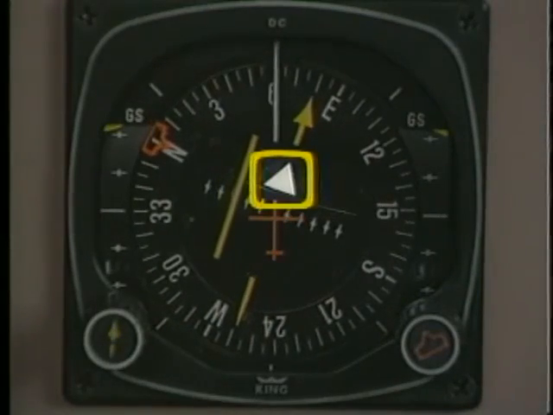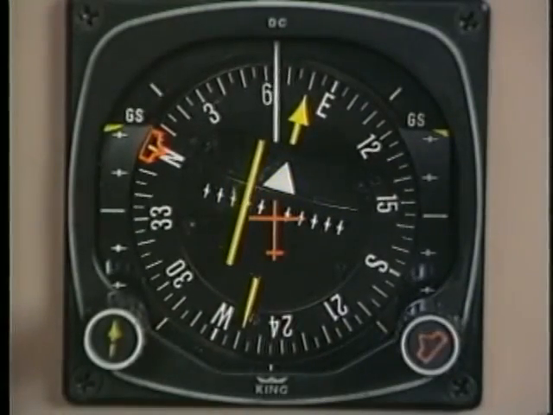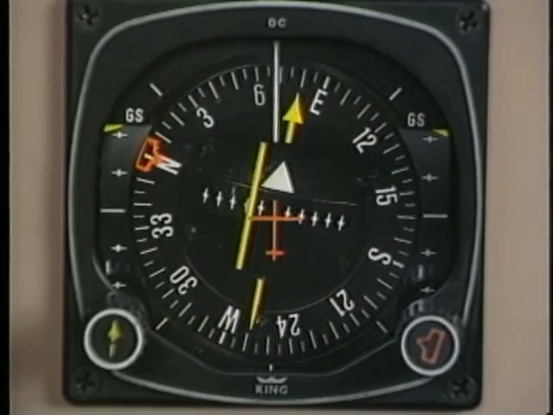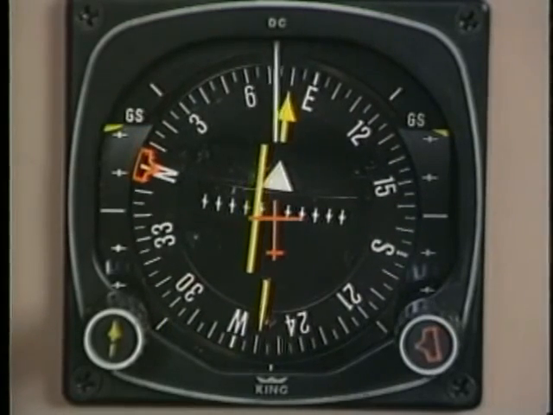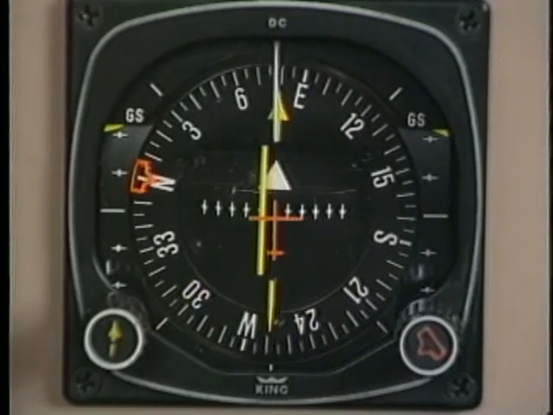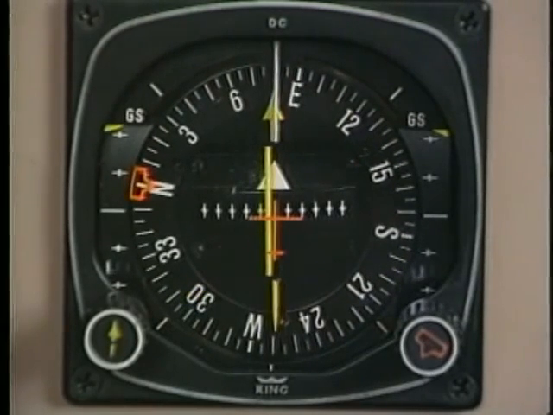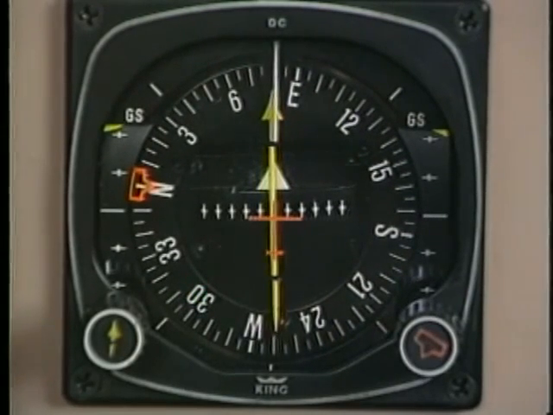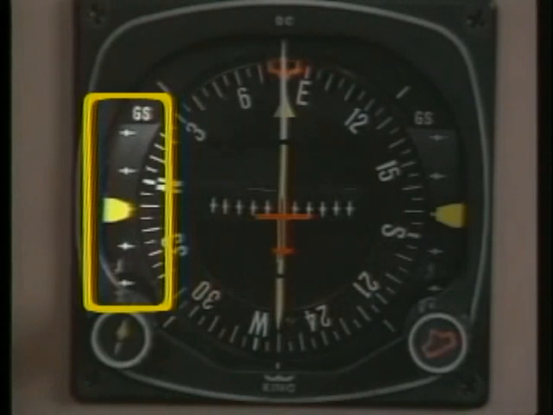The ambiguity indicator functions like the to from indicator and shows whether the selected radial will take you to or from the station. The airplane symbol in the center of the HSI represents your horizontal situation in relation to the nav aid. A glide slope indicator shows your position relative to the glide slope. You'll learn its importance later on when you practice instrument approaches.